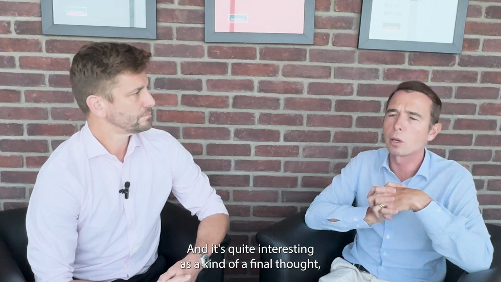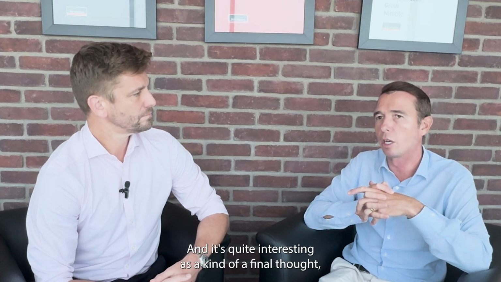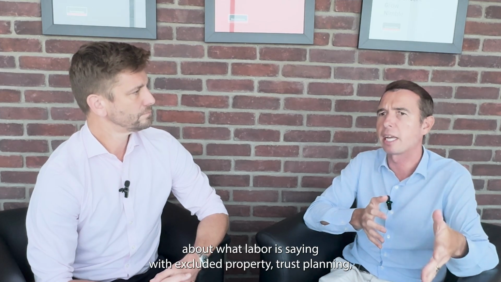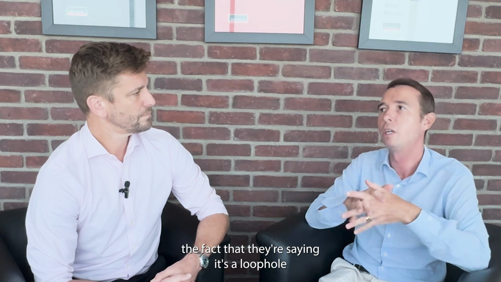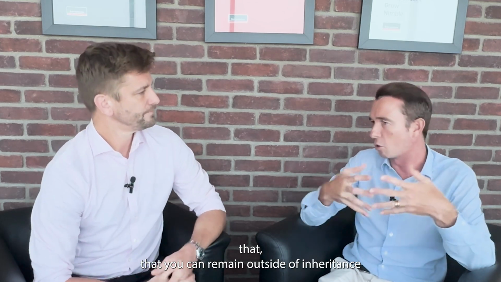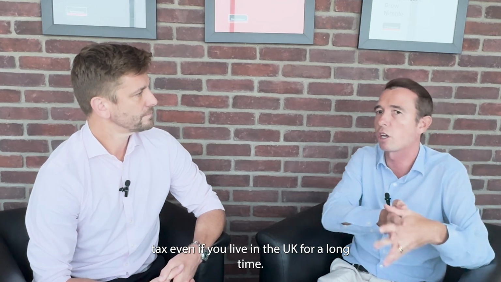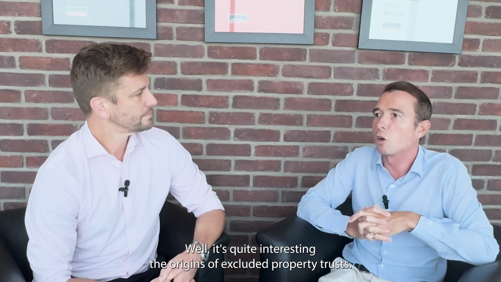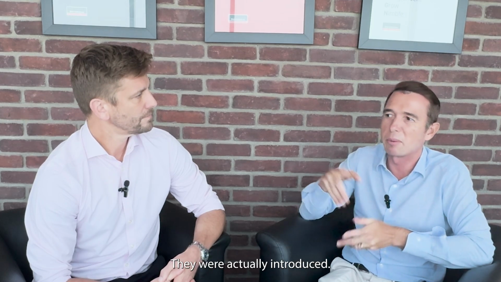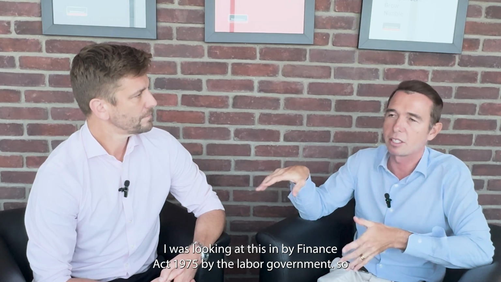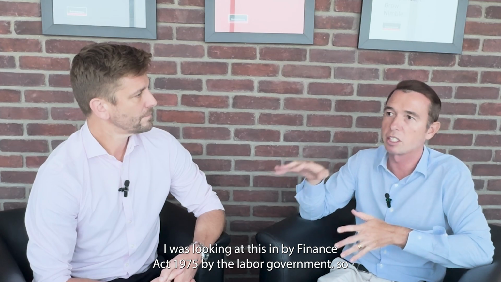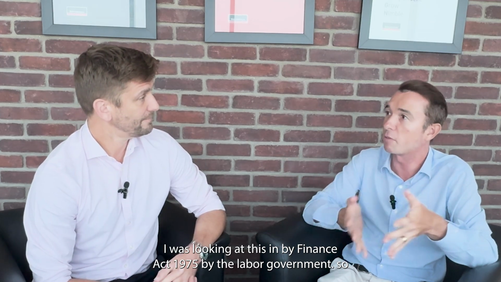And it's quite interesting, as a final thought about what Labour is saying with excluded property trust planning, the fact that they're saying it's a loophole that you can remain outside of inheritance tax even if you live in the UK for a long time. Well, it's quite interesting, the origins of excluded property trusts. They were actually introduced, I was looking at this, by the Finance Act 1975 by the Labour government.